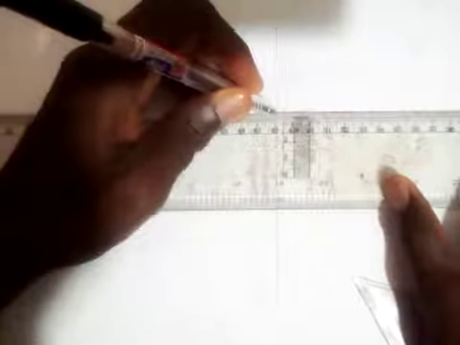Okay, so then we move on to draw a horizontal center line around here.